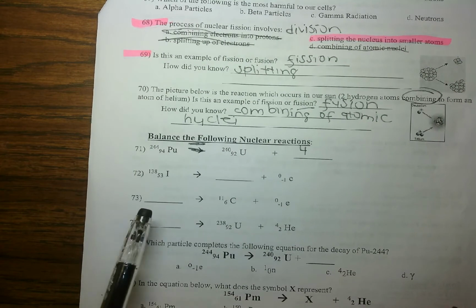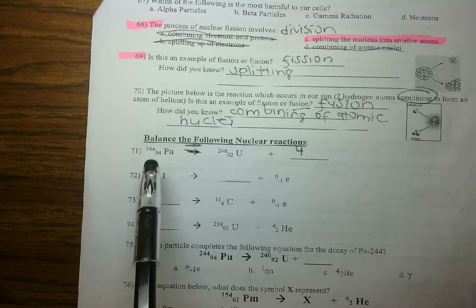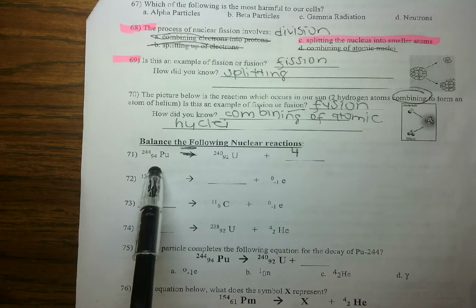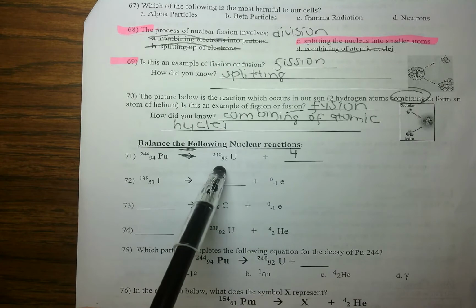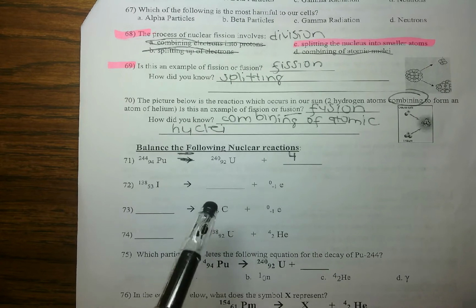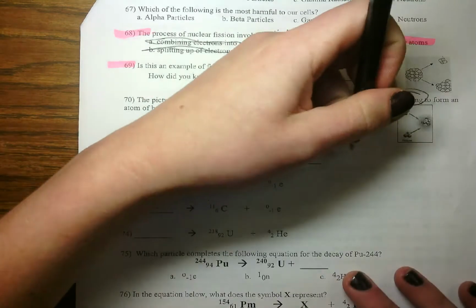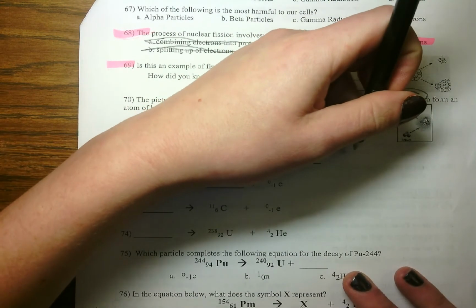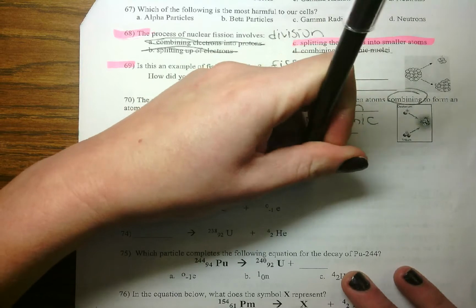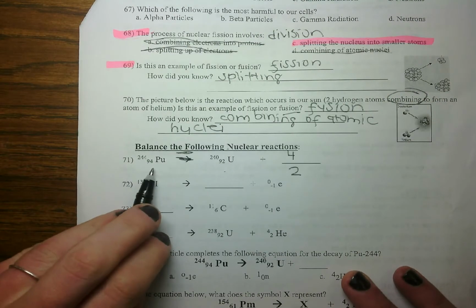We're going to do the same thing on the other side. For the number of protons, I've got 94. That means I also need 94 total on this side. So far I only have 92. So you think to yourself, I don't like saying solve for x because it kind of makes students upset, right? But that's what we're doing essentially. You're solving for x. So 2 plus 92 is equal to 94.